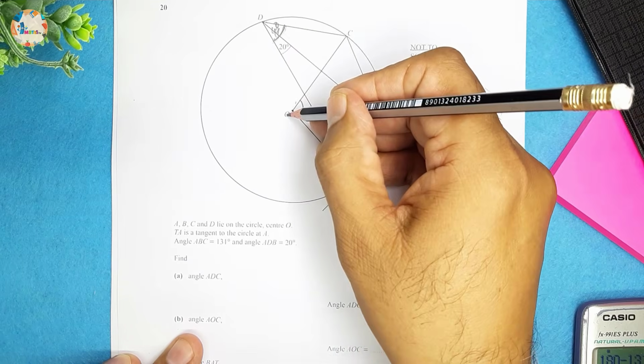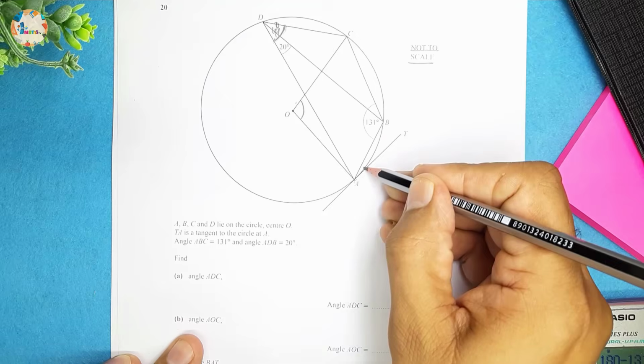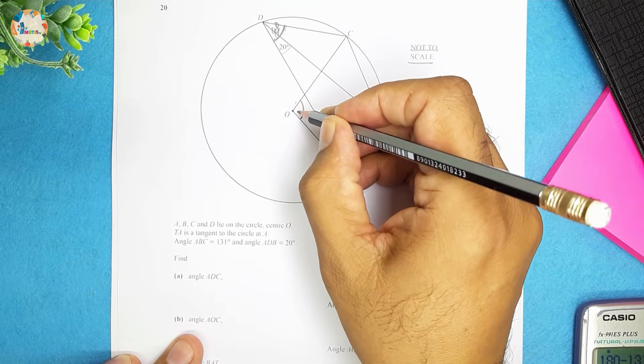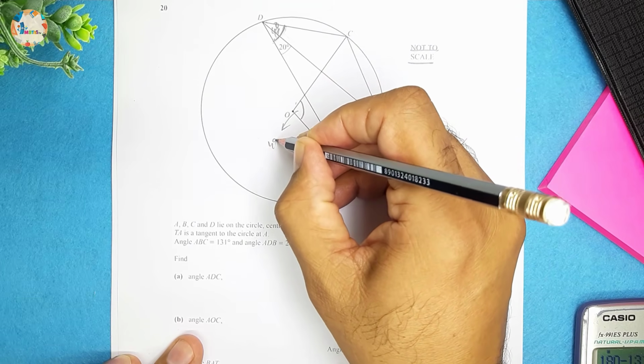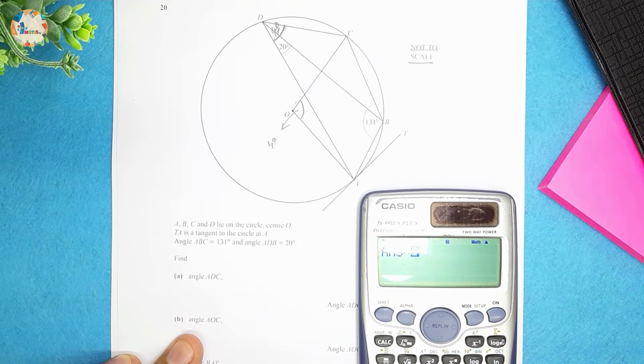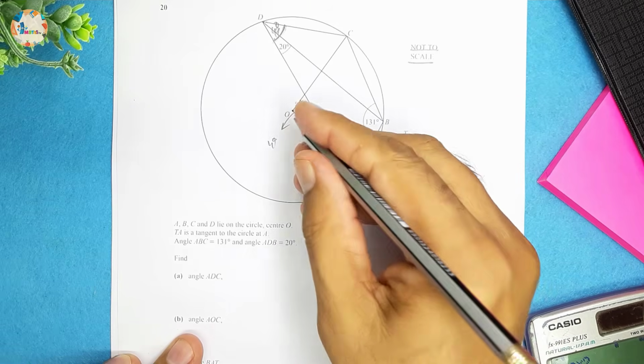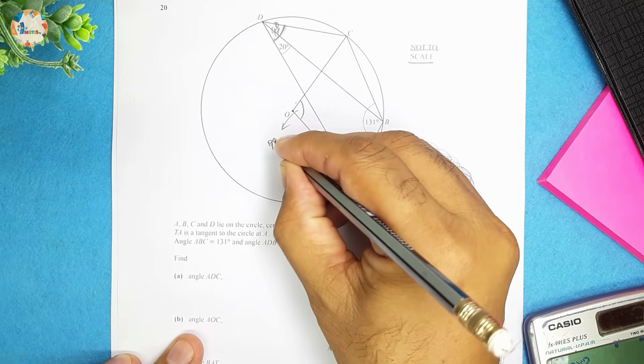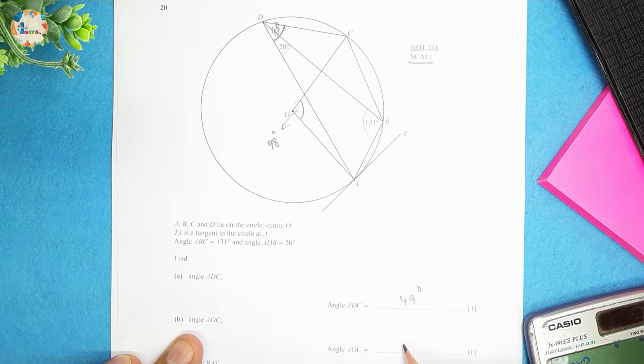So the angle at the center from the same arc will be double of that. So 49 multiplied by 2 will be equal to 98. So this angle will be 98 degrees, and we can write the answer as 98 degrees.